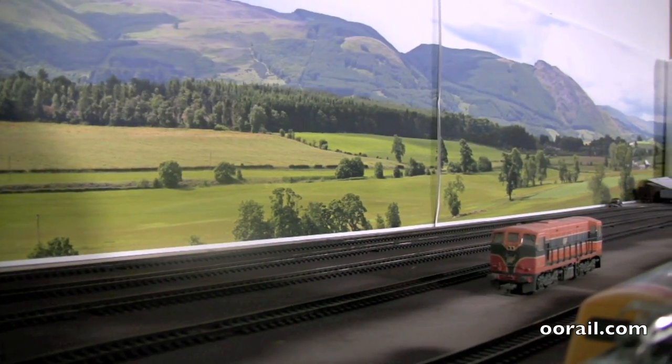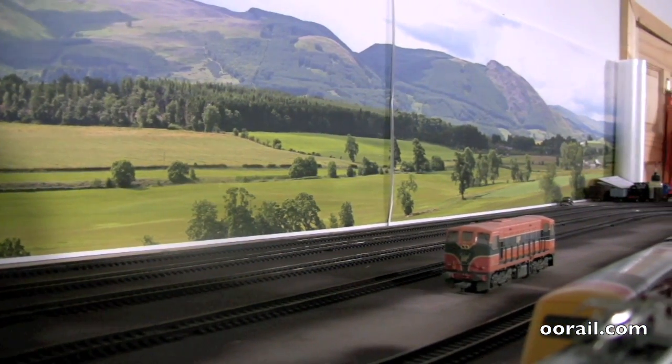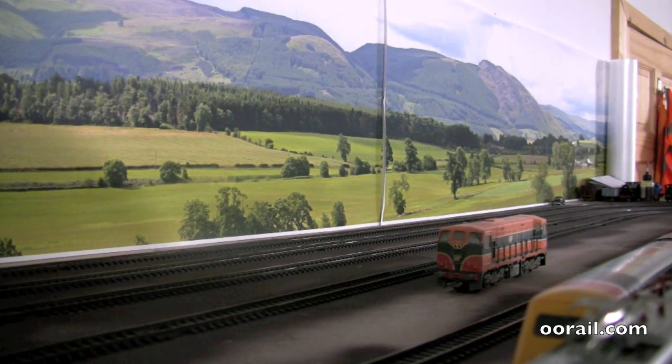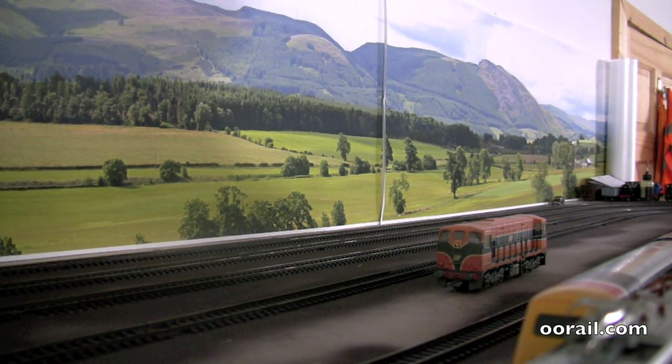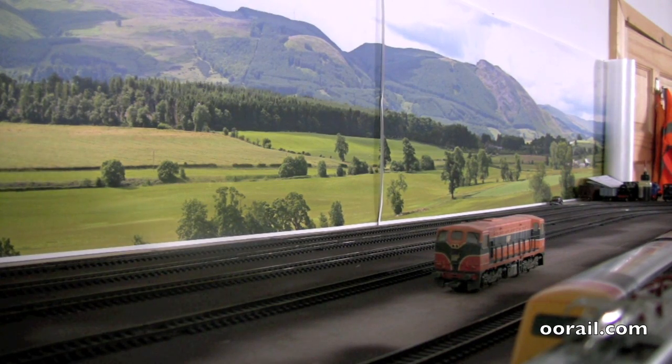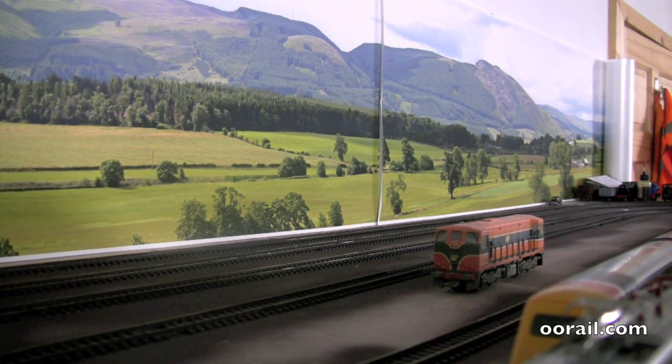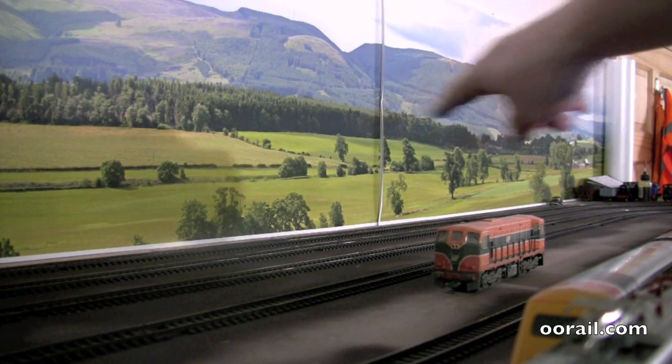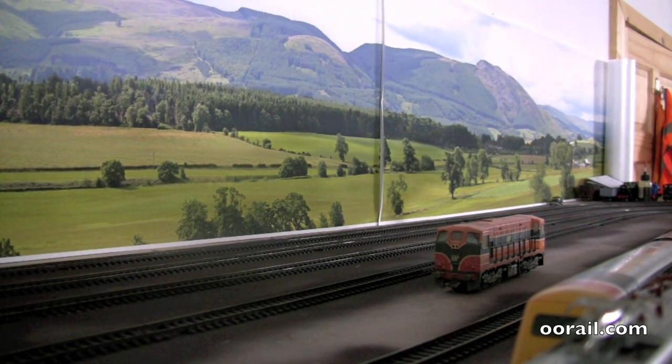Now this particular section of the layout is about 9 feet or so in length, and as a result I will have to cut the back scene. However, I gave it some thought, and I think what I'm going to do instead is extend the back scene around the edge of the layout by almost a foot, and that'll create a sort of curved horizon effect.